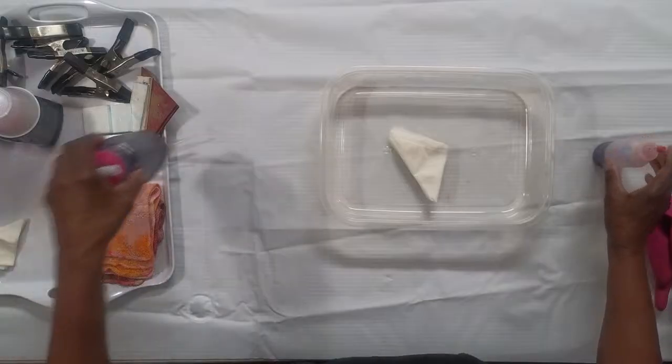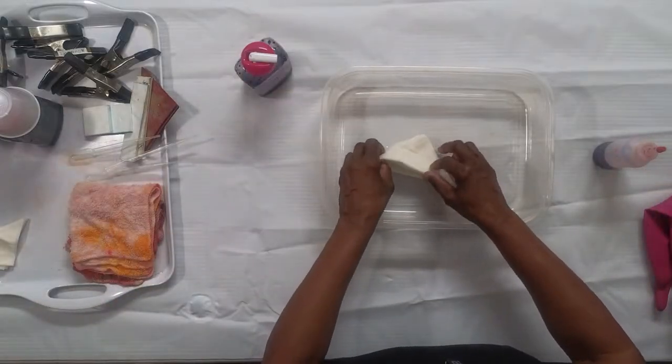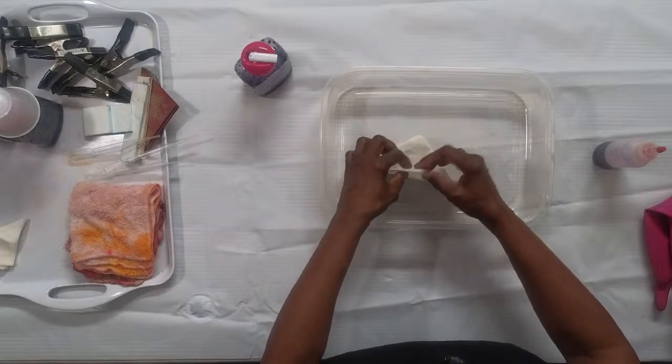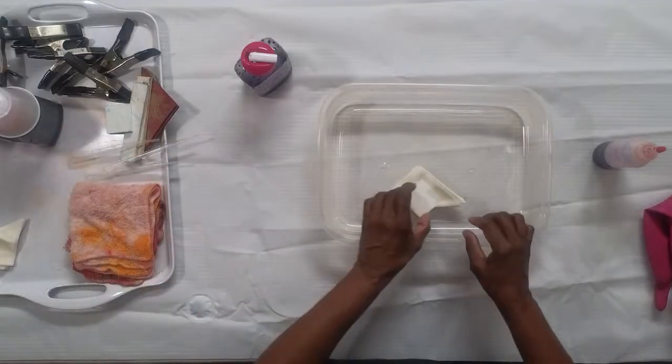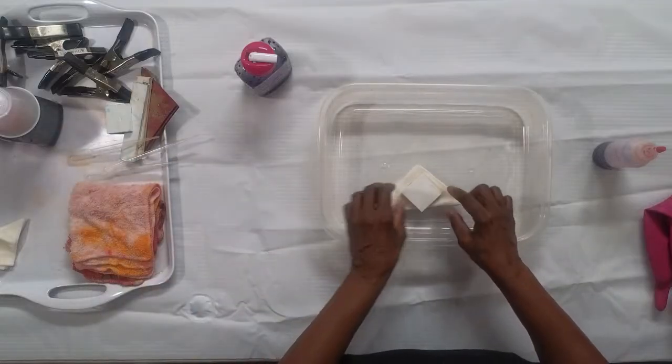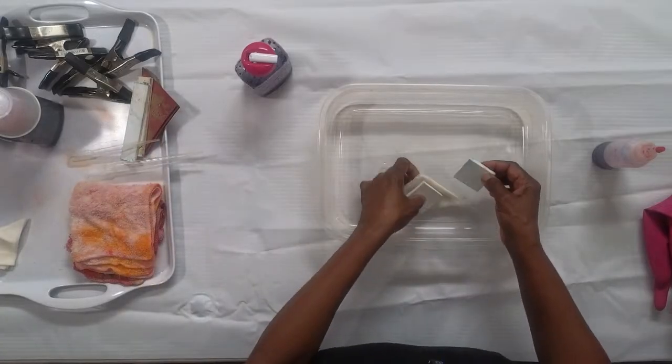I'm going to first clamp this fabric with a shape to provide some resist so that certain areas won't receive color. And I've just got a little square of wood here that I'm going to place in the middle.